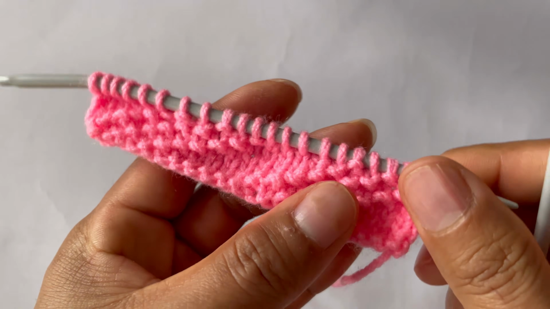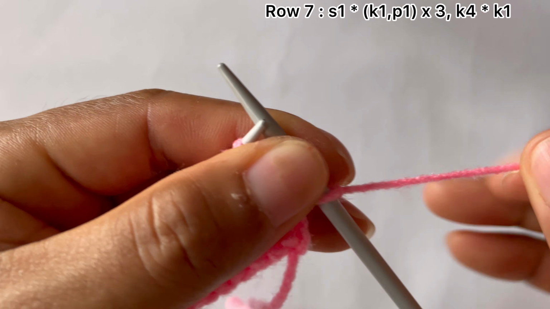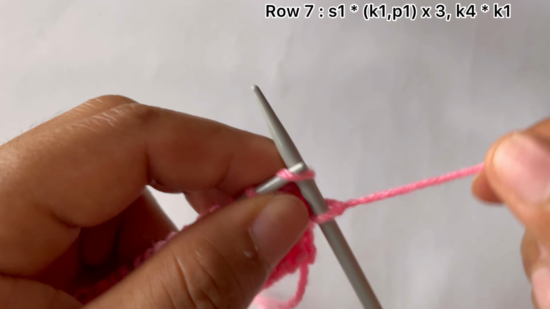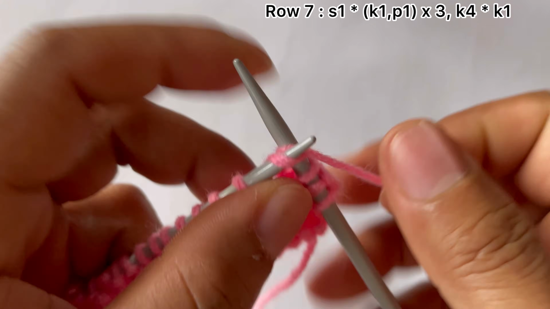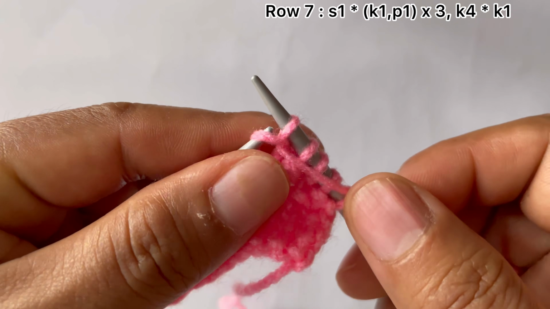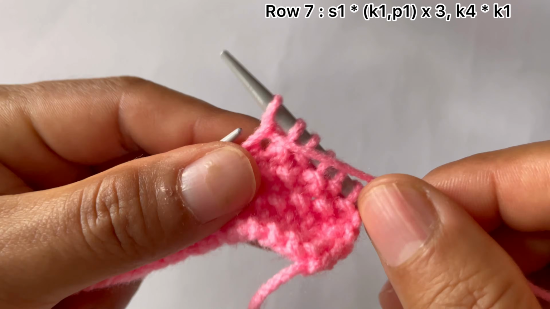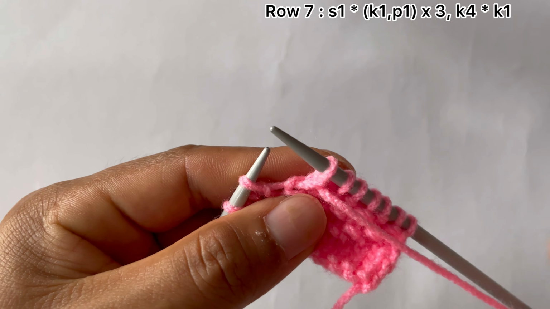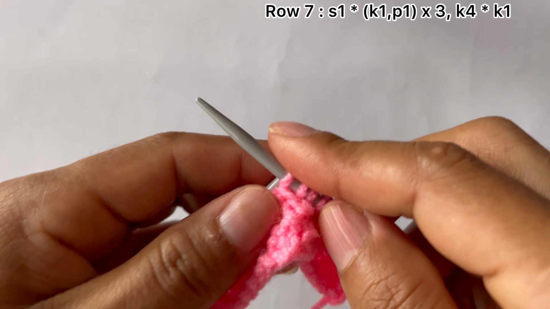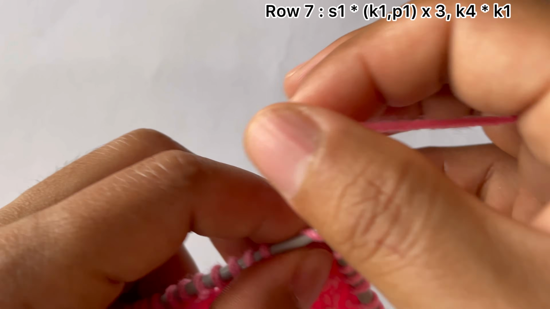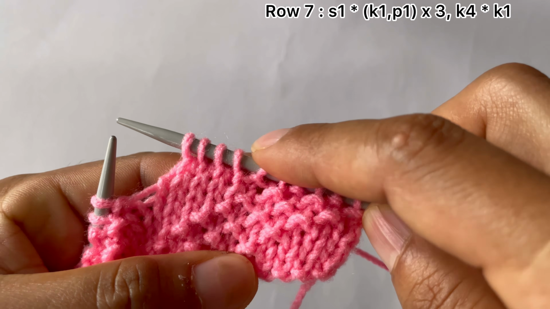Row 7, edge stitch, slip, and then start the repeat from here. Knit 1, purl 1 3 times, knit 1, purl 1, knit 1, purl 1 2, knit 1, purl 1 3 times, and then knit 4. That's the repeat. Knit 1, purl 1 3 times, and then knit 4.